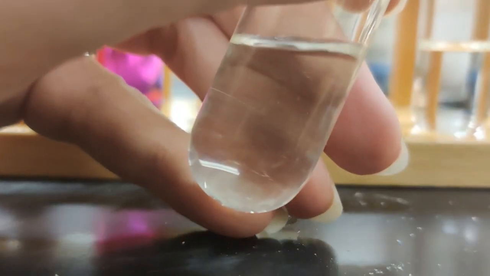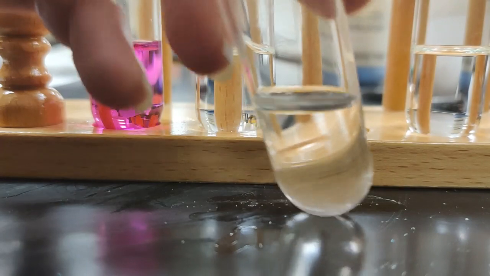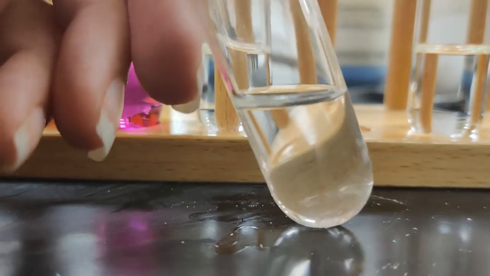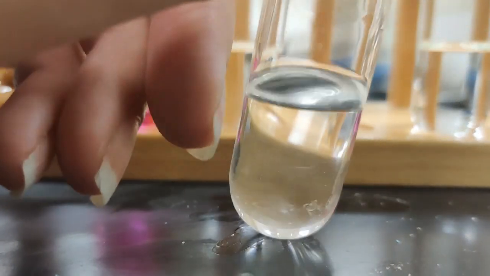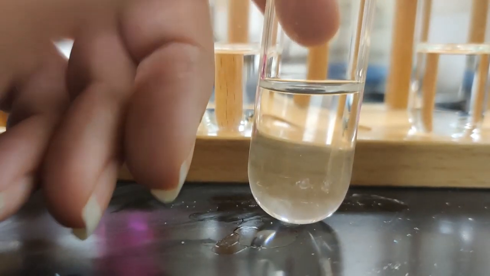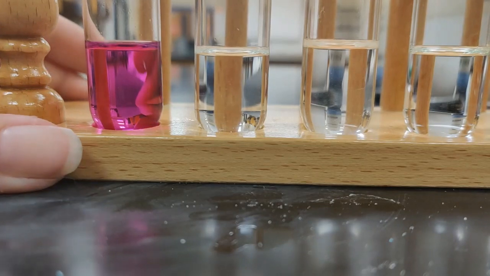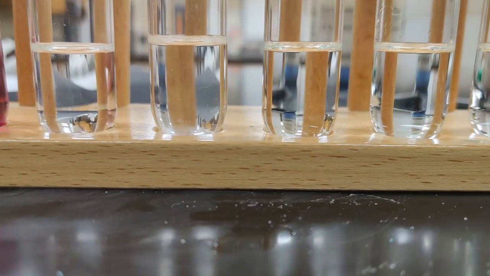Wow, okay, so maybe this is the thing that finally dissolves naphthalene. I don't really see any solid in the bottom of it anymore. No matter if I tilt it at any different angle, I'm not seeing a solid. So, all right, we have finally found the thing that will dissolve our naphthalene. Naphthalene is soluble in hexane. All right, so we have a yes, a no, and a yes.